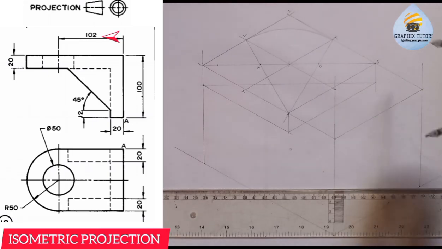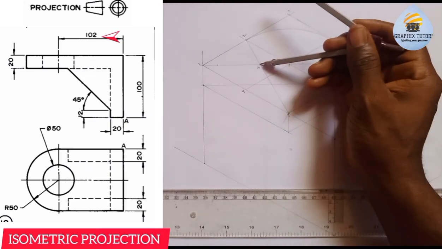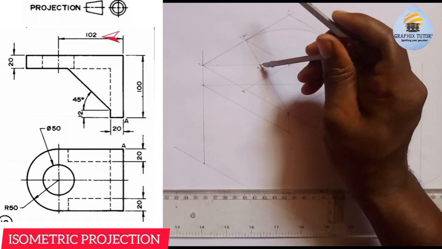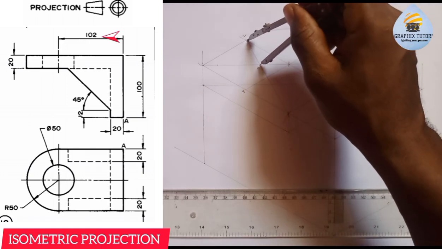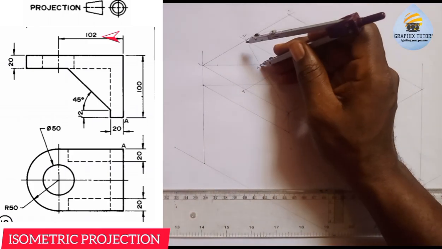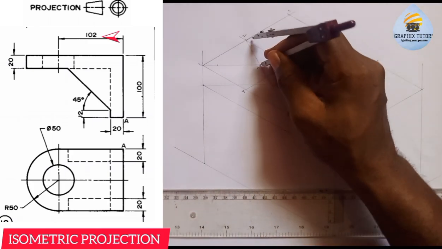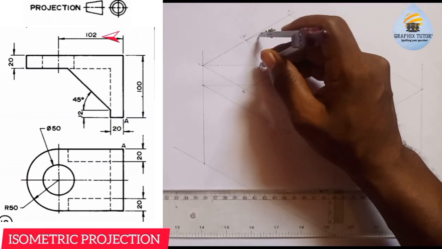Can you see that? I'll come to 3. I'll just come to A here, point A. Take it to 2, and I'll connect here this way. This way.